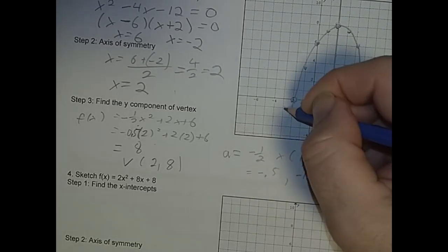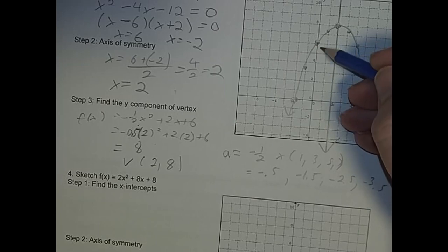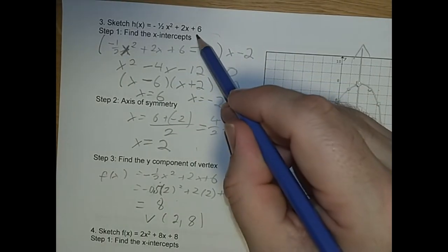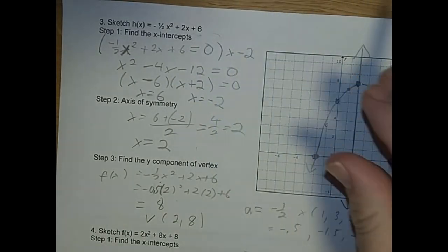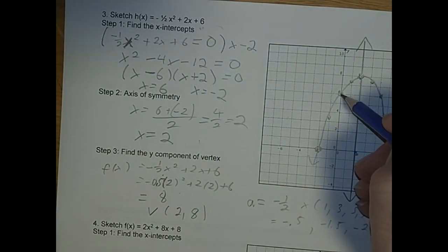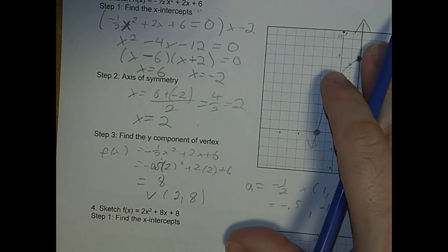Now we can also check the y-intercept. What the y-intercept is at 6. And look at our equation here. There's the y-intercept, 6, so it worked. So this other equation gives the y-intercept 6. There's the y-intercept right there, 6.